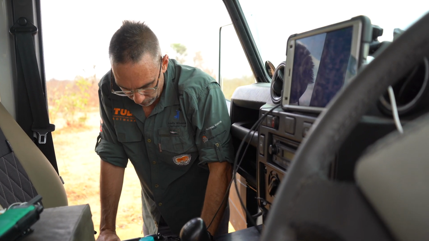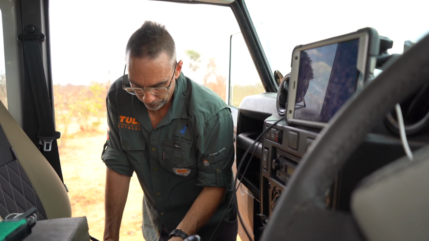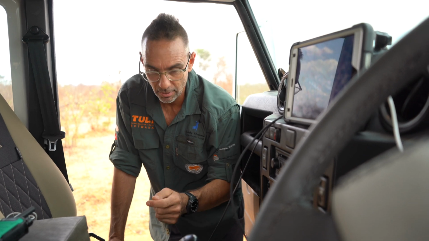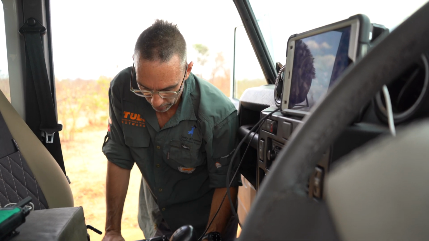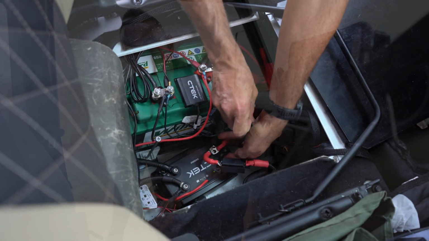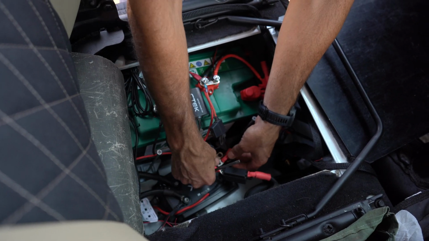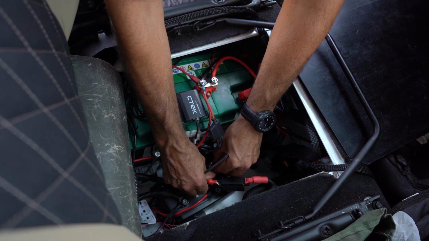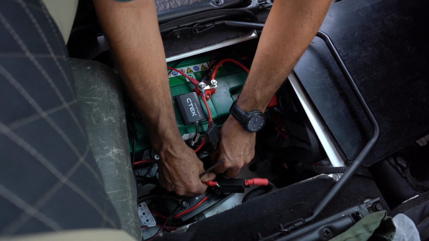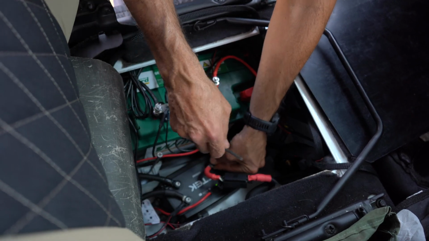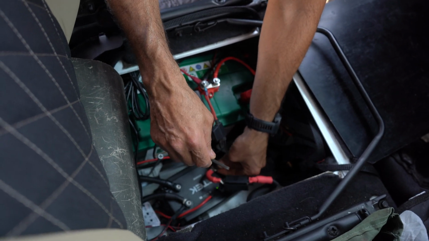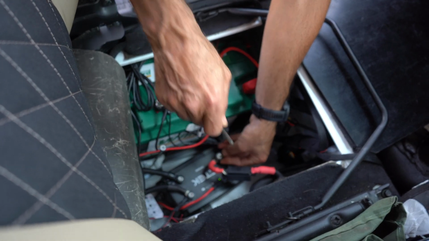So I thought maybe I'd try to find a way to reset it. You can't reset the Ctek, it doesn't have a button. But what I can try and do is take the power off, which will then turn the Ctek off, and maybe that'll reset it. I don't know. But I'm getting really frustrated with this problem.